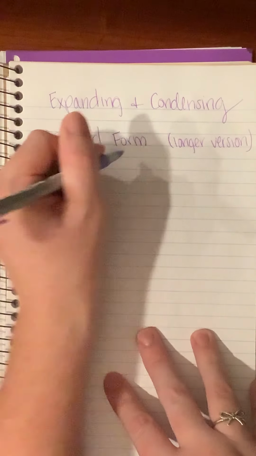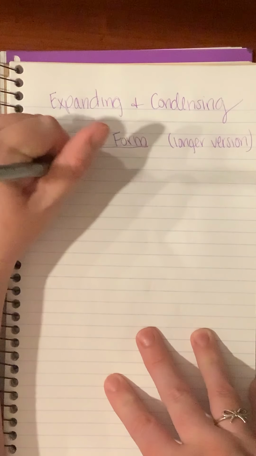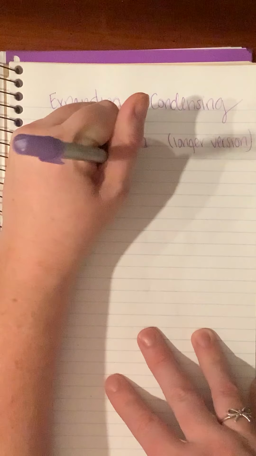Think about it. When something expands, does it get bigger or smaller? Ooh, you can see my hands. Okay, hopefully you answered bigger. So I want you to think of it almost kind of like the longer version. Here's what I mean by that. So it's written as repeated multiplication.